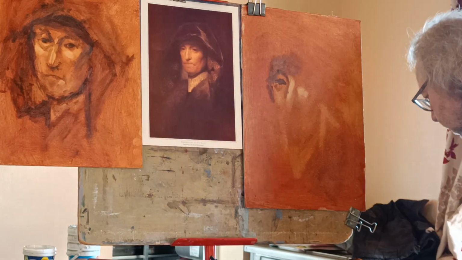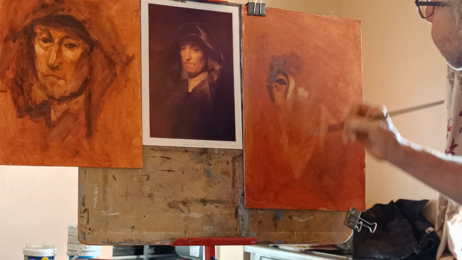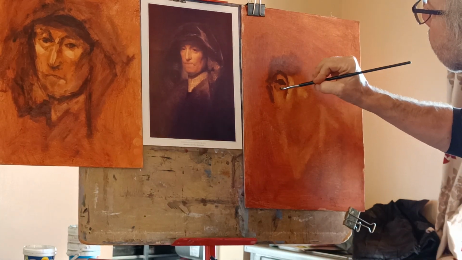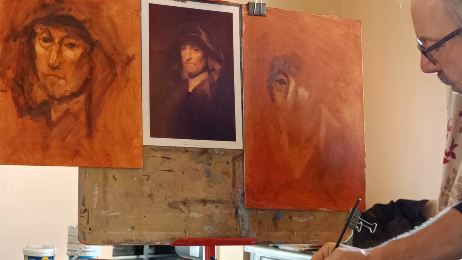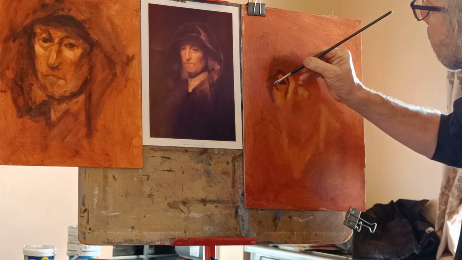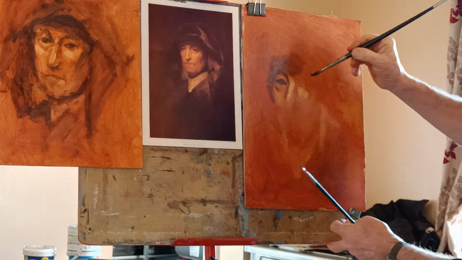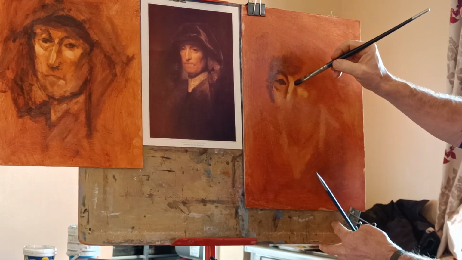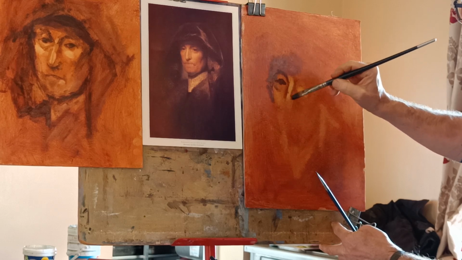Here, might need a slightly smaller brush for that. Again, just want to work that in a little bit so I don't make it too heavy. Then carry on around here a little bit. Get some shadow down the side of her nose.